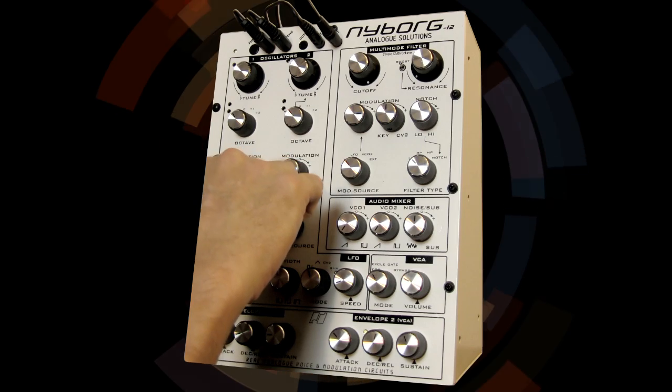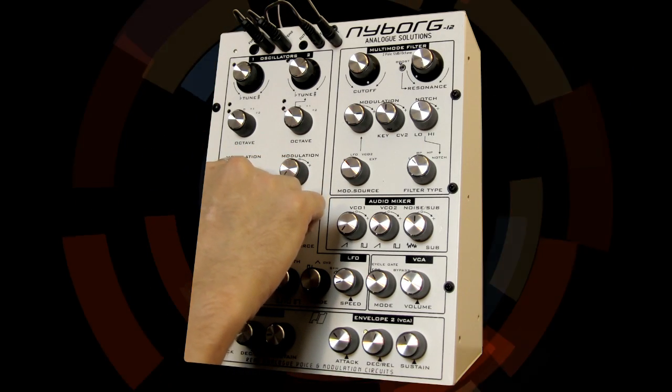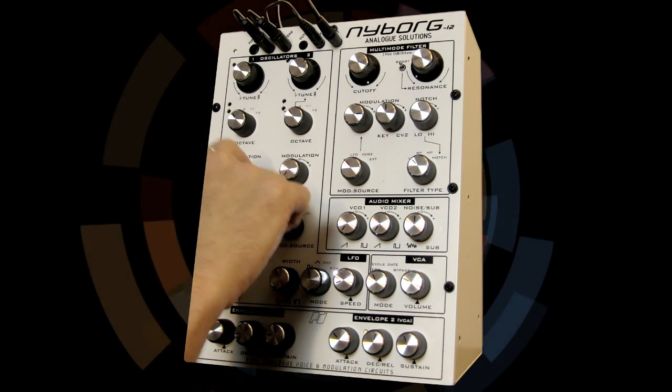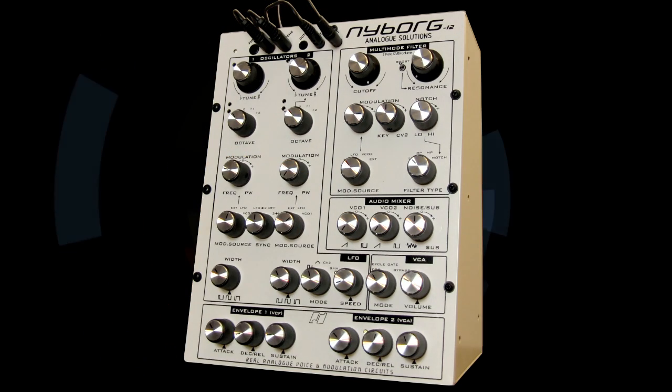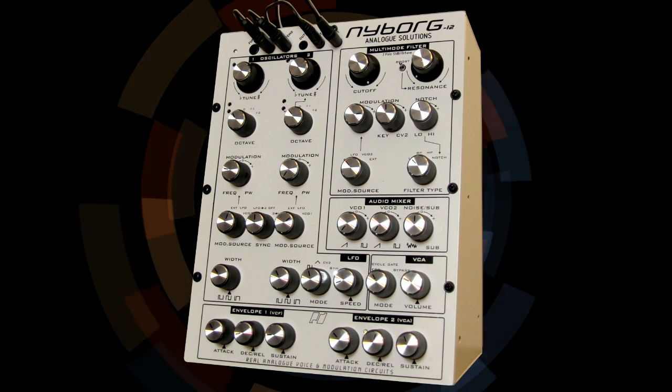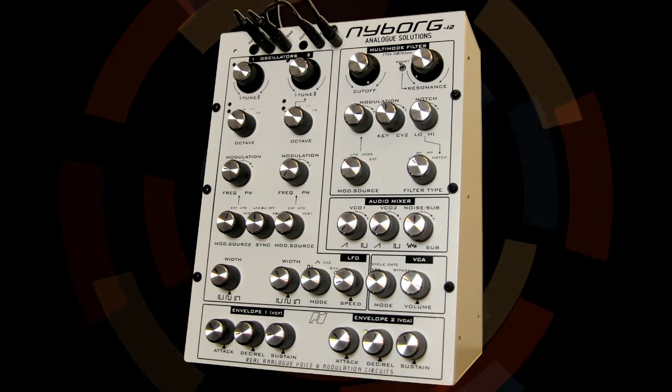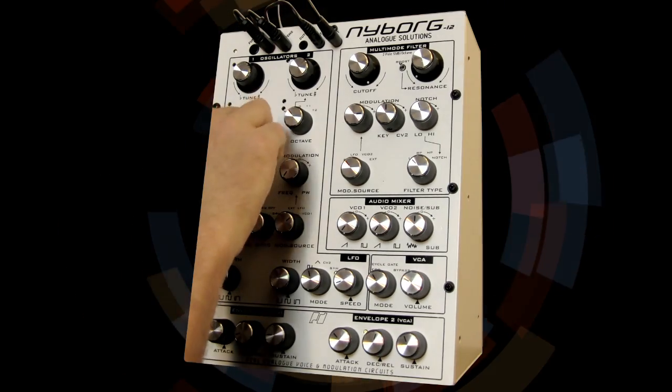Now in this instance, instead of oscillator 1 forcing oscillator 2 to align to its frequency, the LFO is causing oscillator 2 to align to its frequency. What happens then? Let's turn modulation off.